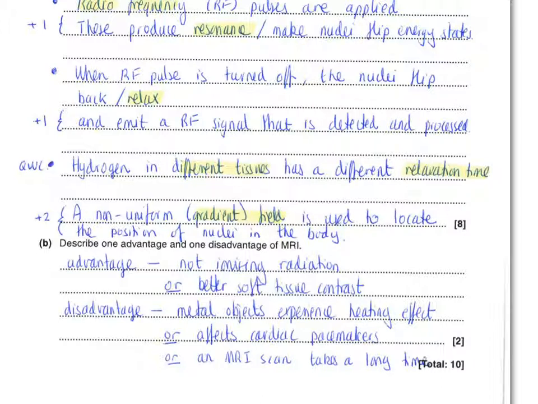Disadvantages of MRI. Any metal objects can experience a heating effect. This can make it inappropriate to use for cardiac pacemakers, and also it may interfere with their operation. And finally, an MRI scan takes a relatively long time to complete. So any one of those 3 points would be valid.